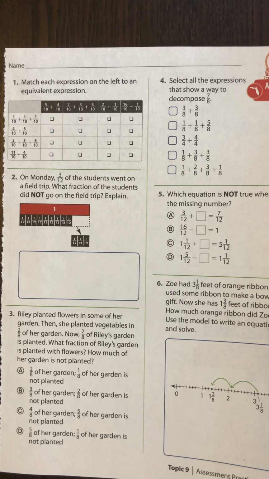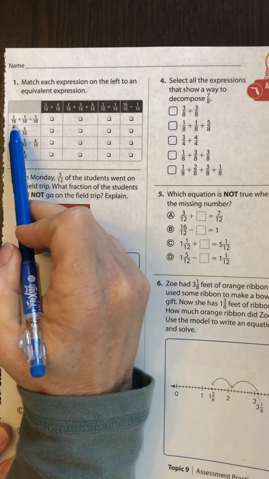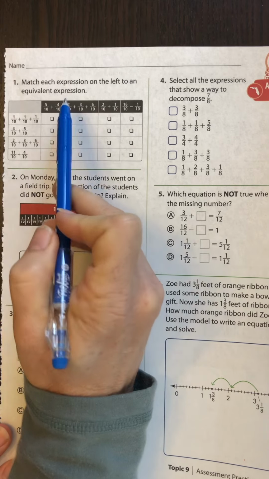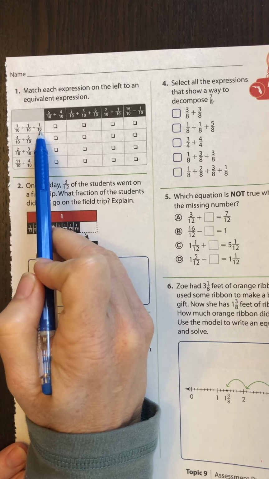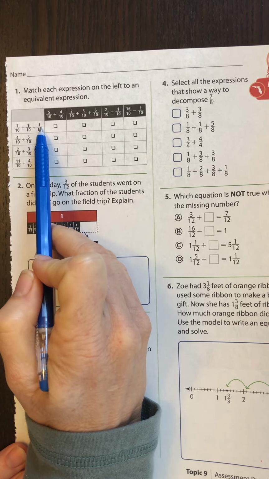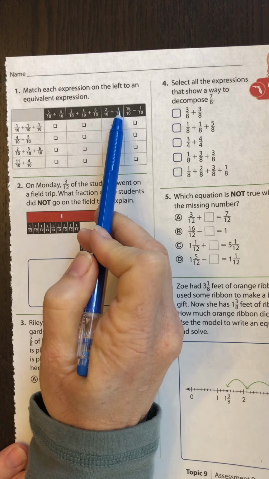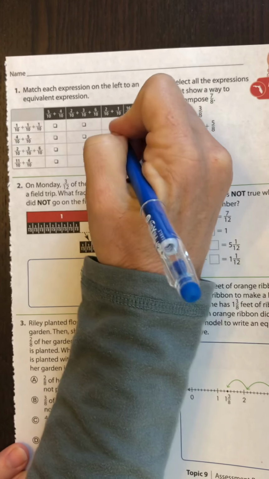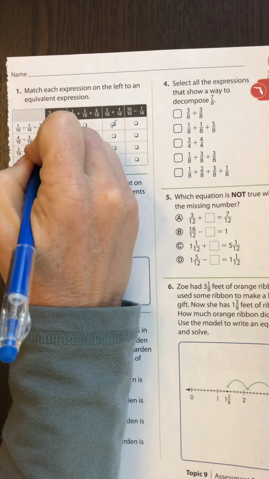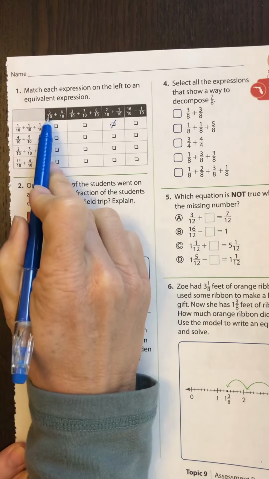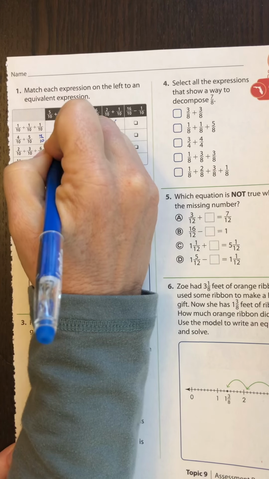All right, so you've paused the video, you've done the problems that you can do on 377, 378. We're going to go over them together. Match each expression on the left to the equivalent expression. 1/10 plus 1/10 plus 1/10. We've got 3/10. I see 2 plus 1 is 3, 3/10. 4 plus 5 is 9, so that would be 9/10. Up here, 5 plus 4 is 9/10.